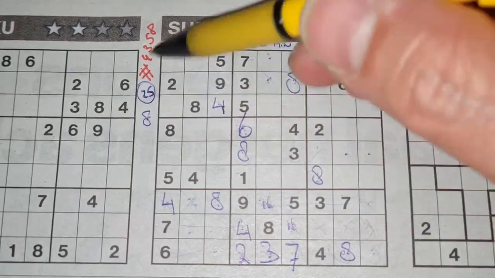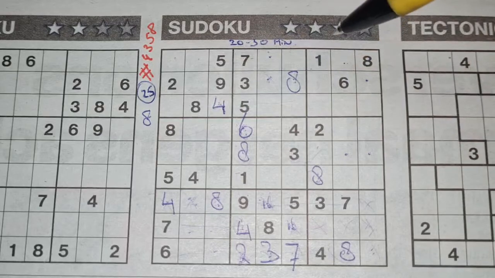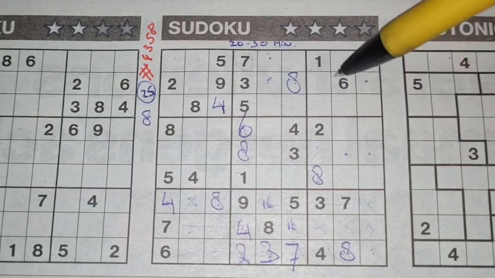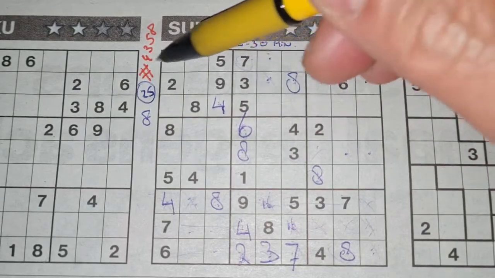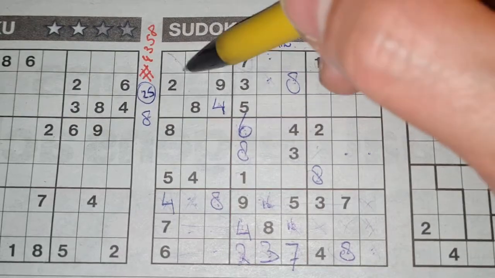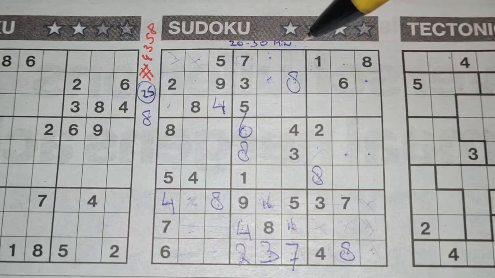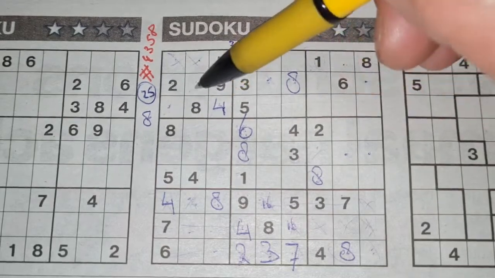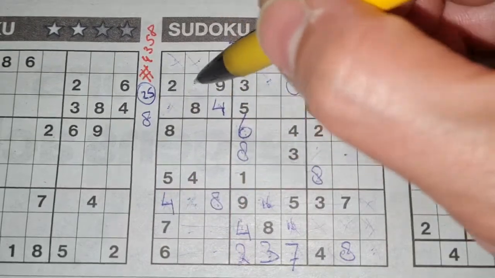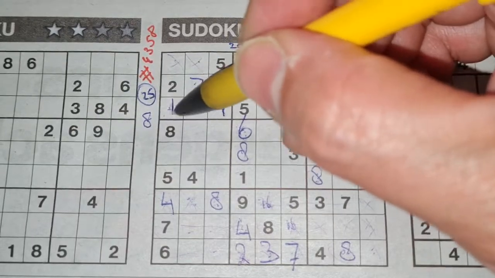1, 2, 3, 4 missing numbers in this big square. 2 of those missing numbers are the 1 and the 7. We have a 1 and a 7 in this row, so no 1 and 7 in these two boxes. The 1 and the 7 go in those two boxes as a pair. 1 and a 7, 1 and a 7. We see here 7, no 7 there, 7 should be here, and the 1 goes there.